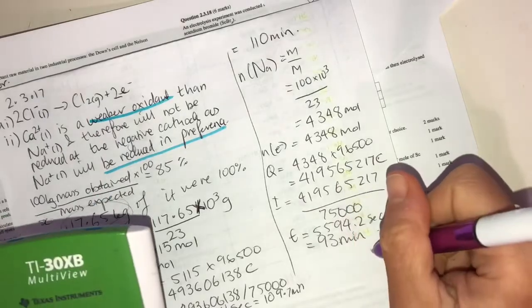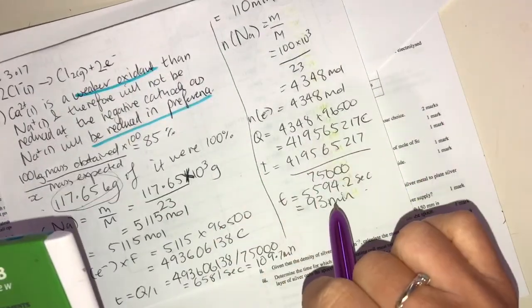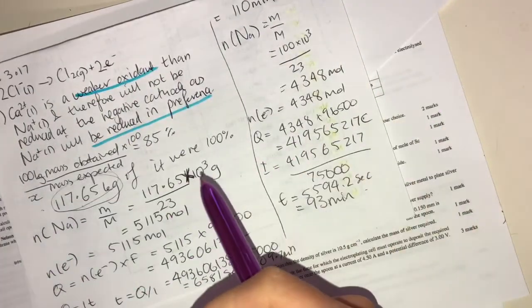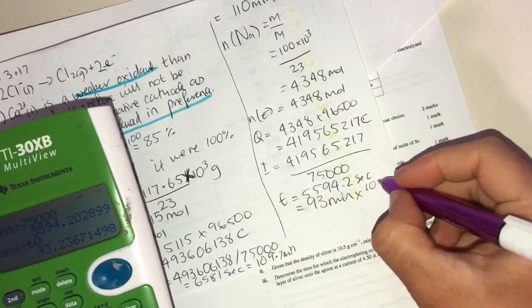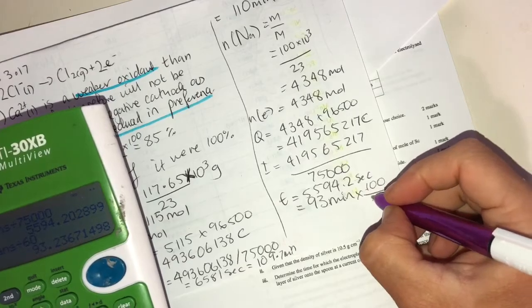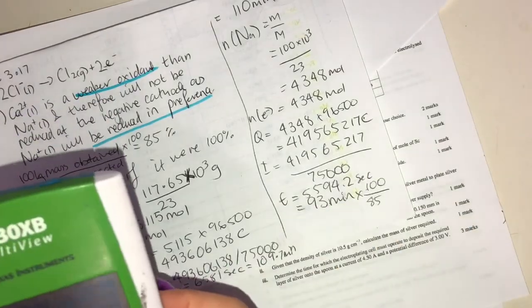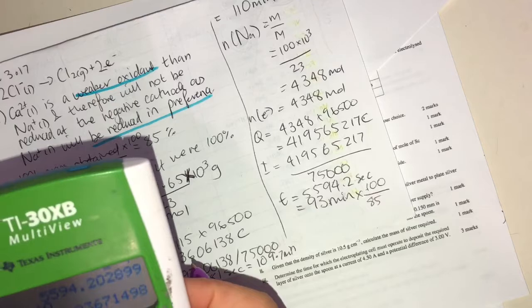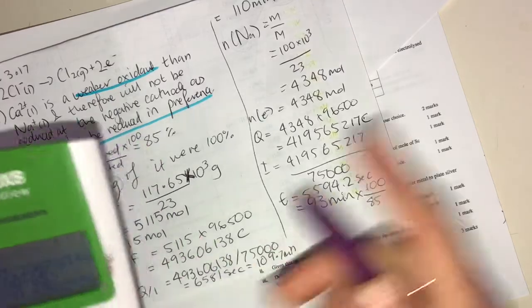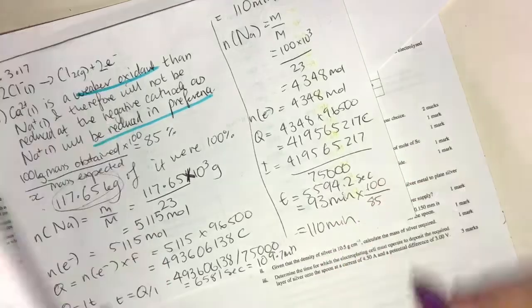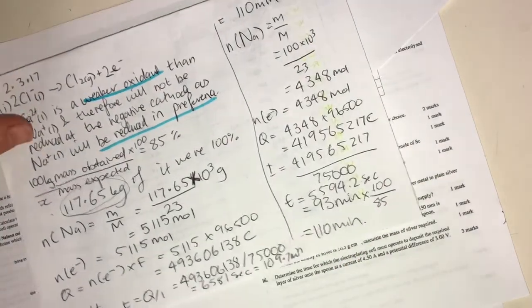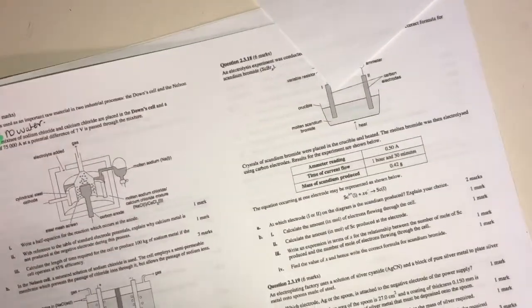But then we know that it's not 100% efficient. So this is if it were 100% efficient and we were to get the 100 kilograms. So we need to actually put in more time by doing 100 over 85. How much more time? That's that ratio, equals 110 minutes. So whichever way makes more sense to you, just do it that way. All right. Next question. Oh, B.